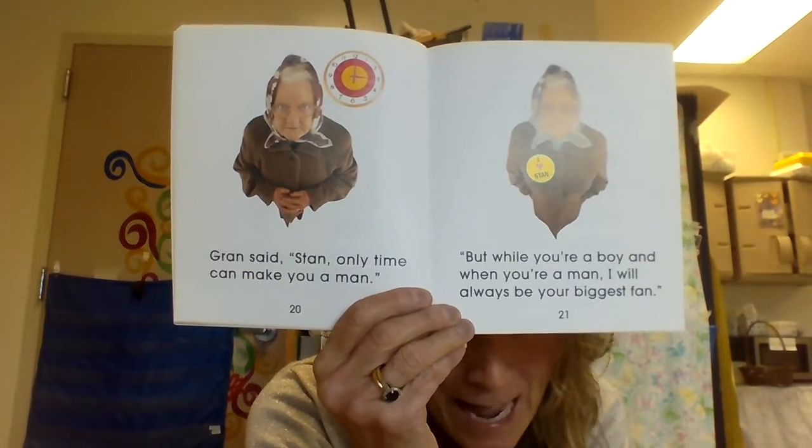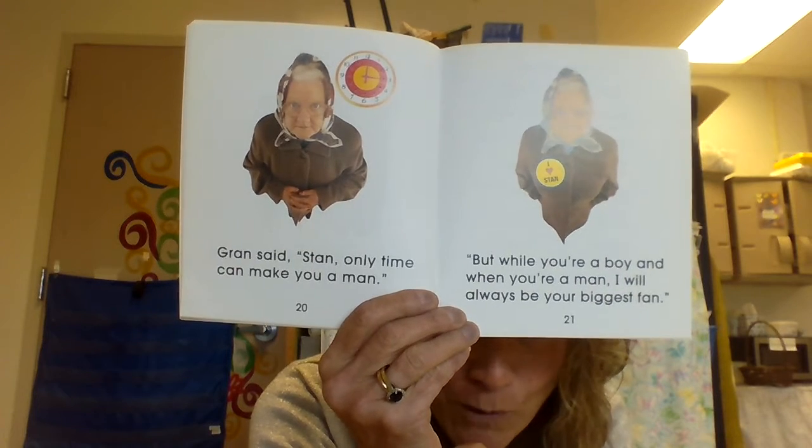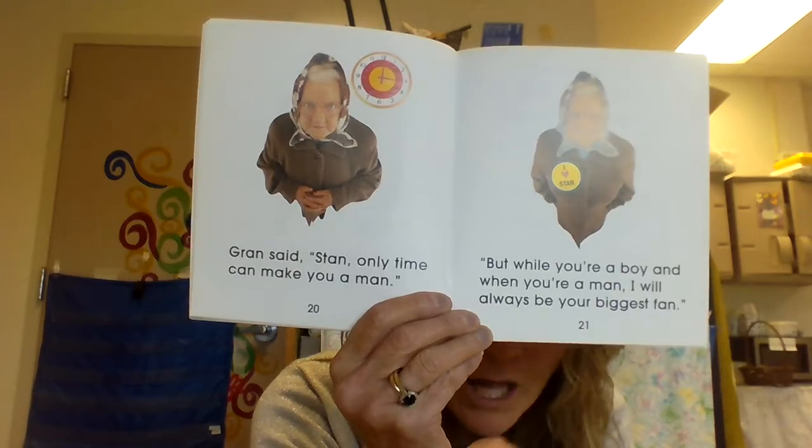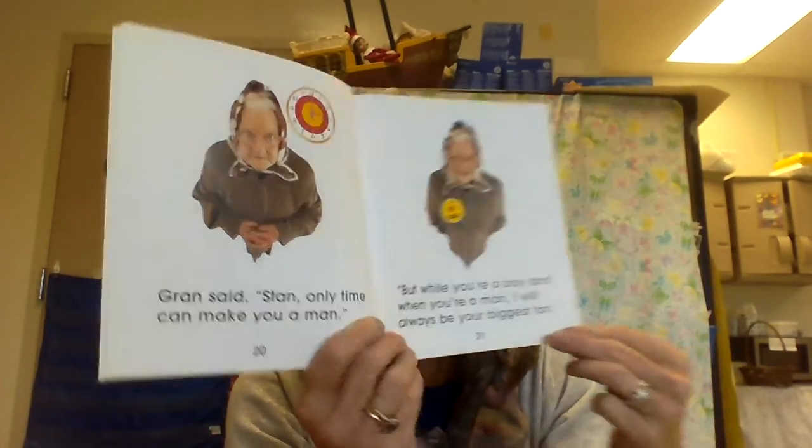Gran said, Stan, only time can make you a man. But while you're a boy and when you're a man, I will always be your biggest fan.